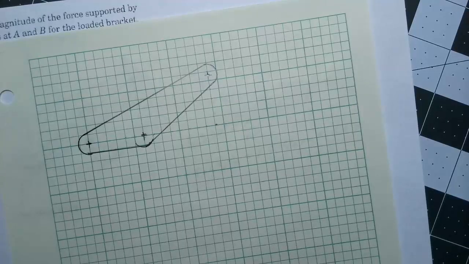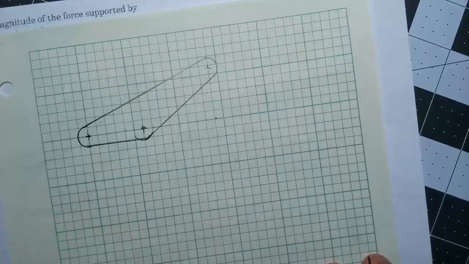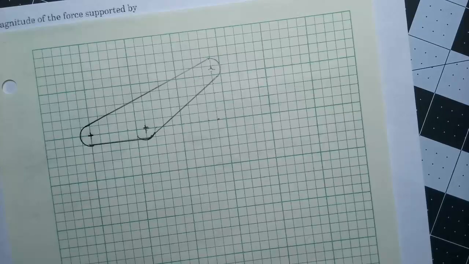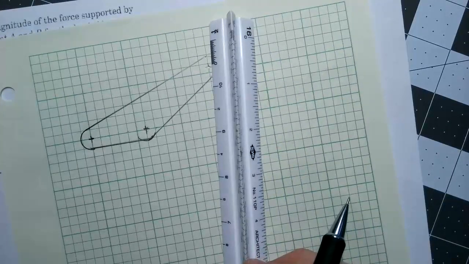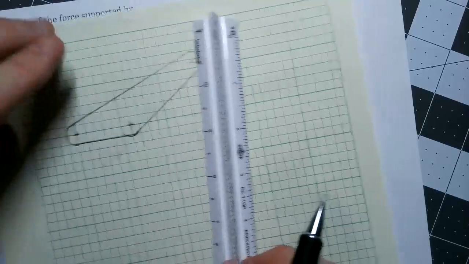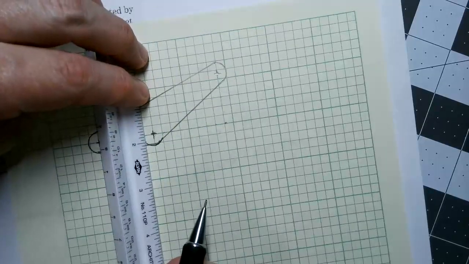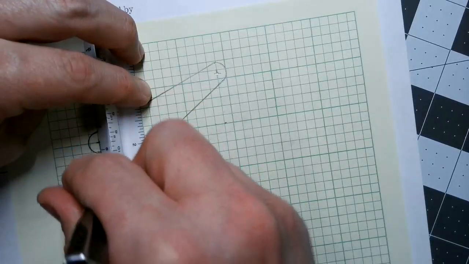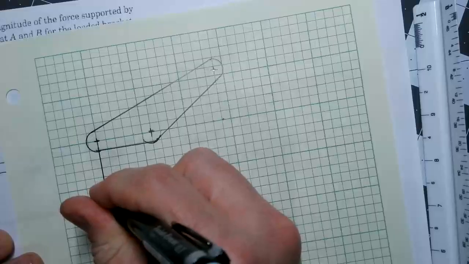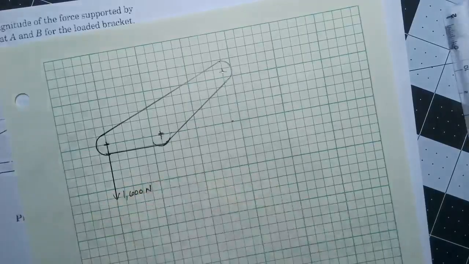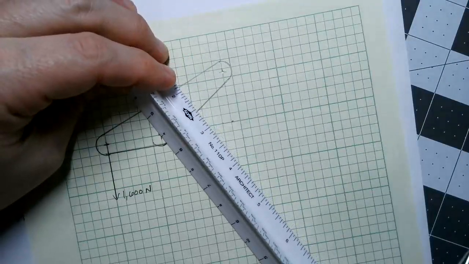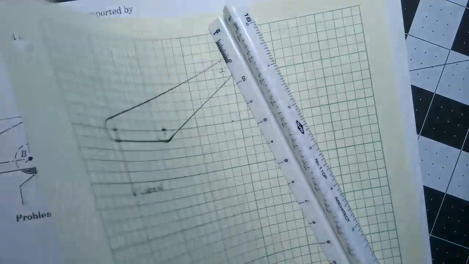The next step in the process is to apply the forces according to the problem statement and then determine where the reactions for those forces will be. So the problem statement told us that we have a force on the far end of 1.6 kilonewtons. We'll just convert that to newtons because we want to work in the base units. So that's effectively 1,600 newtons. And then at point B, we're going to have a reaction normal to the application.